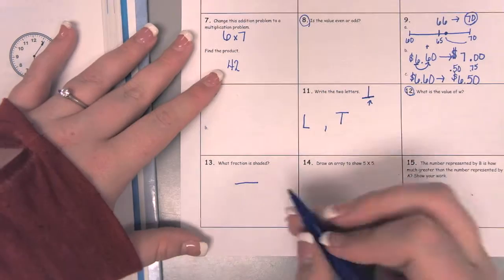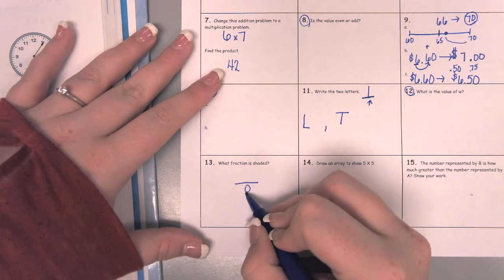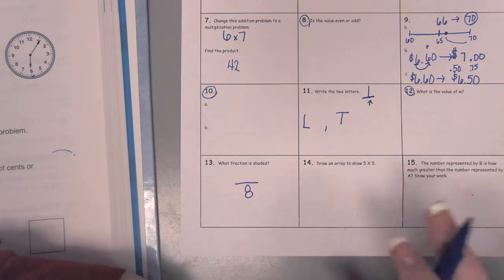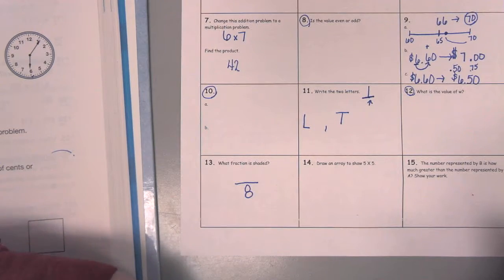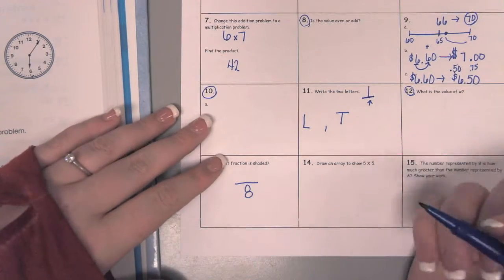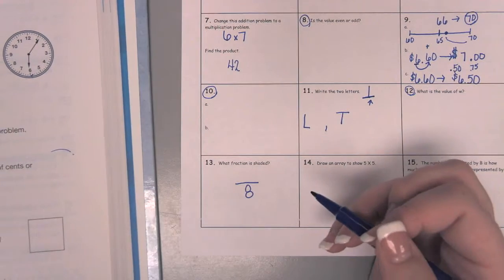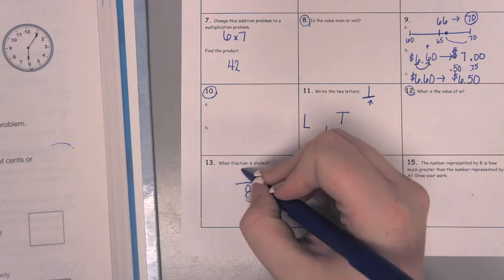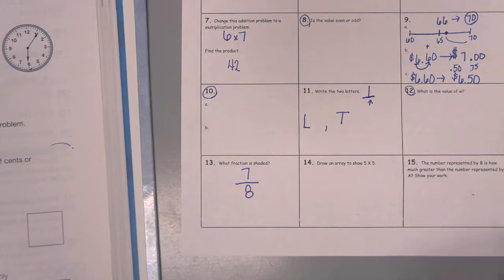The number or amount that you have all together goes on the bottom, the denominator. The amount that you have shaded is what they're asking for. And they're all shaded except for 1. And that would be 7. 7/8 would be our answer.